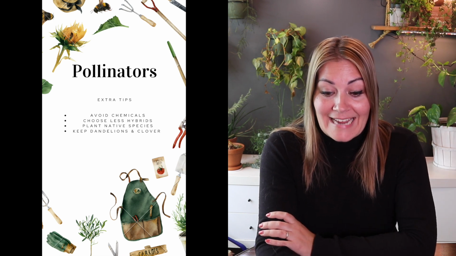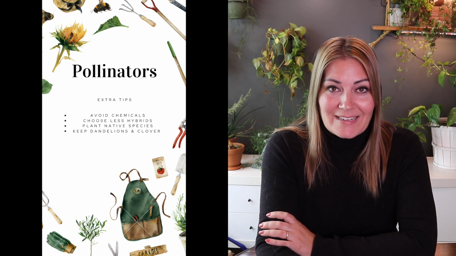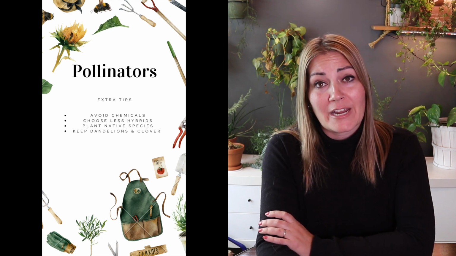And keeping dandelions and clover. This comes back to that tidy lawn idea. If we're ridding our yard of all of these early bloomers, those bees are going to take a hit, right? When they're coming out of dormancy and they need food fast, dandelions and clover is actually a great early food source for those pollinators.